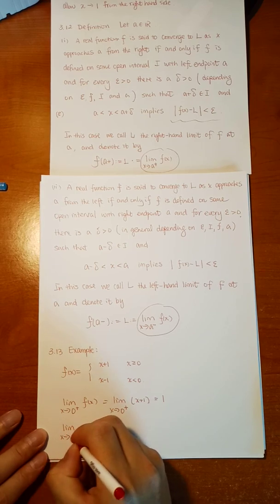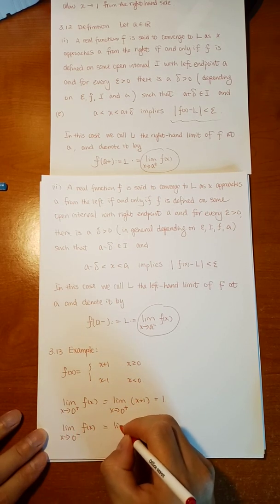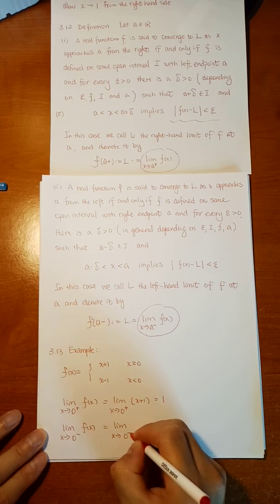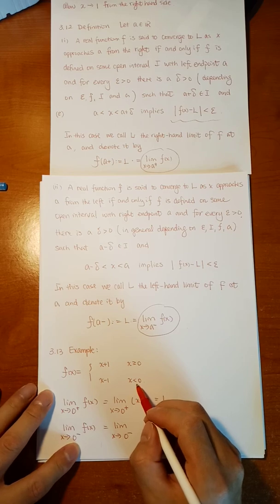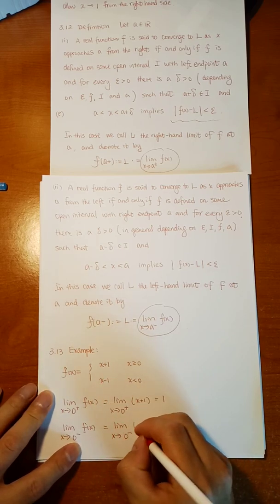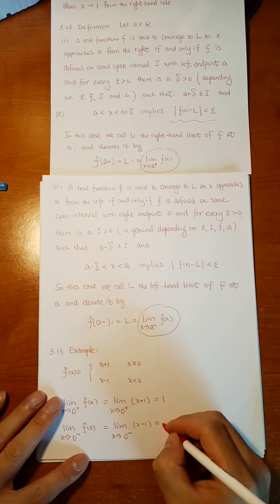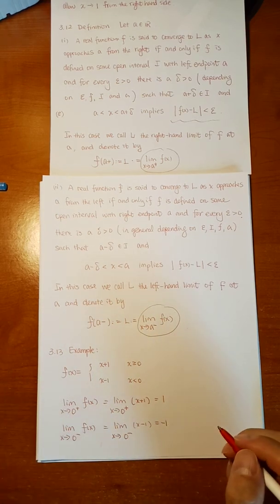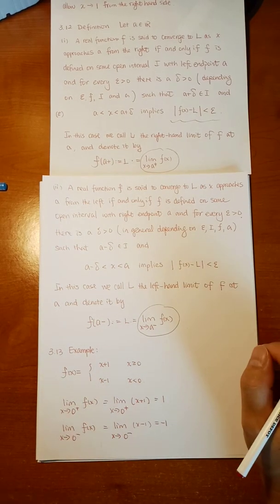Similarly, for the left-hand limit, when x approaches 0 from the left side, x is negative, so you are going to use this expression x minus 1, and x is near 0, this is negative, right? So that's the way to define the limit.